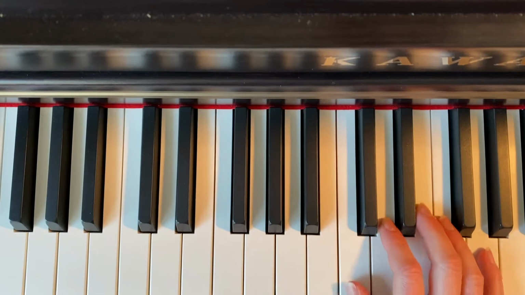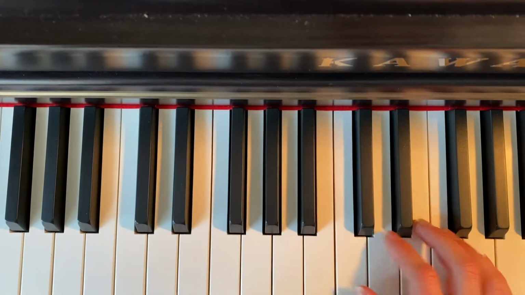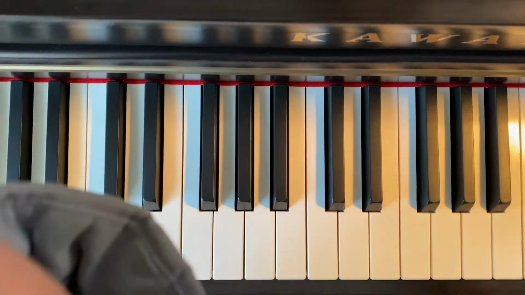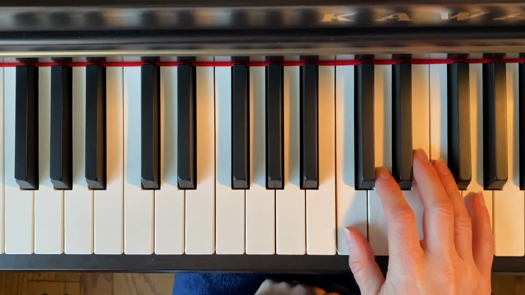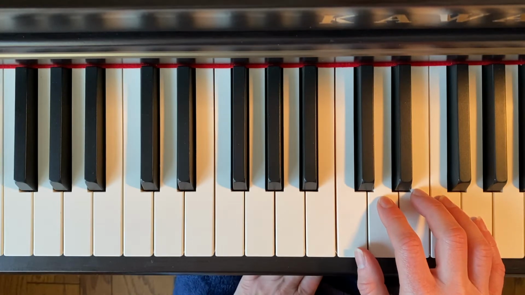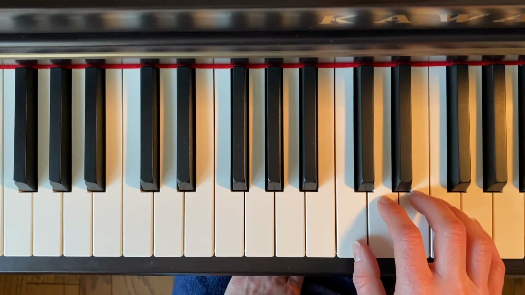Okay, so chant of the monks. Start with your thumb on middle C. Okay, all right. And our beat is 4/4 timing, so 1, 2, 3, 4. Okay, here we go.